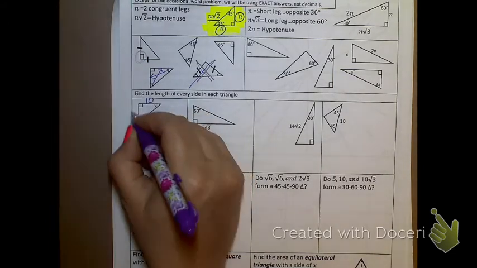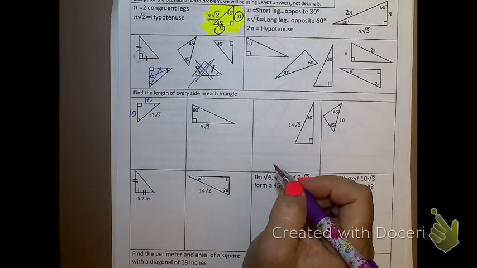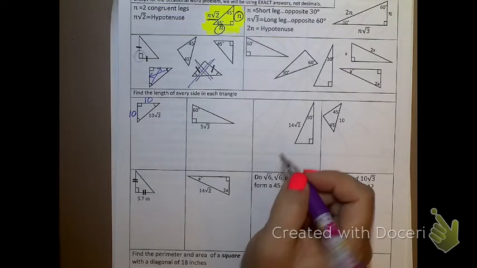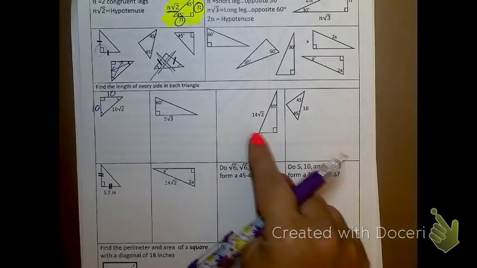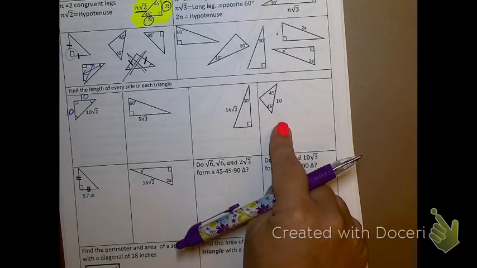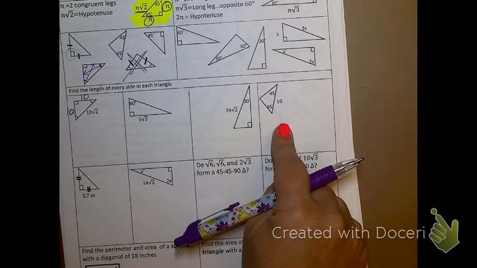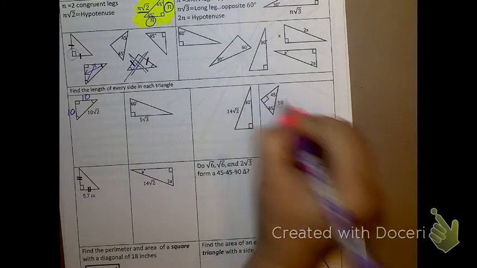So both legs here are equal to 10. Easy example, right? Okay. Is this a 45, 45, 90? No. Is this a 45, 45, 90? No. Is this a 45, 45, 90? Yes. Because I have 45 degrees, that leaves me 90 degrees for right there.